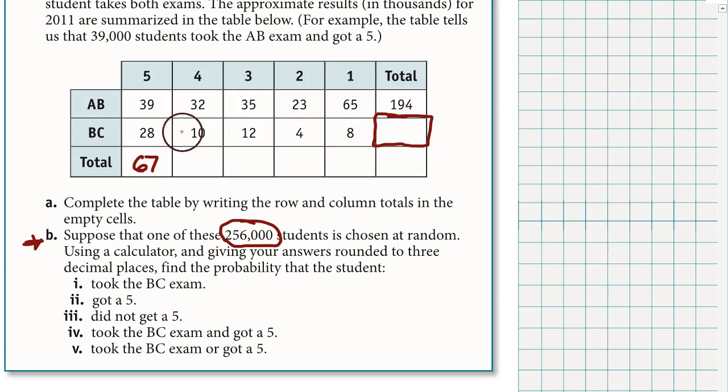And so you would add up all the way across the rows. 28 and 10 is 38, plus 12 is 50, plus 12 more is 62. And so with that, we could get it as 62,000 out of the 256,000. Take a calculator and type that in, and you can get a decimal, because it wants a decimal to 3 decimal places.